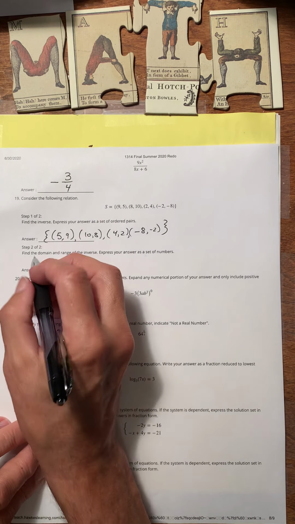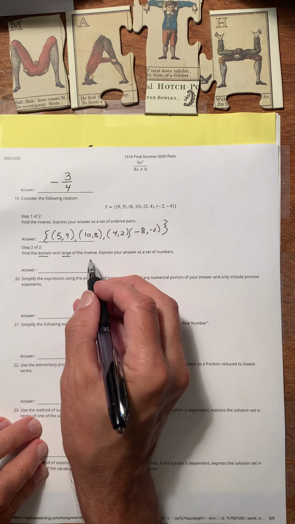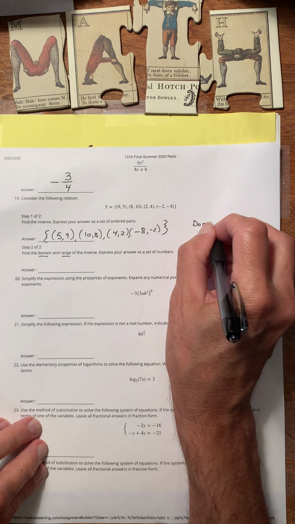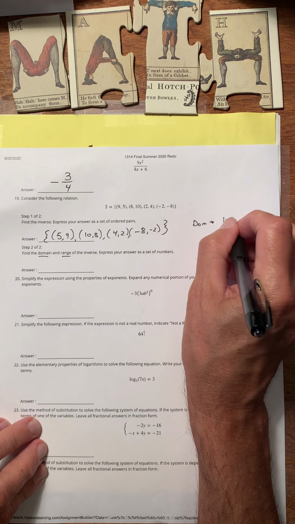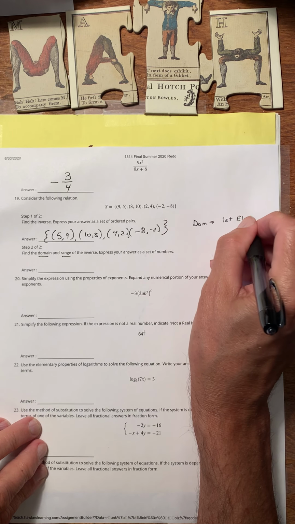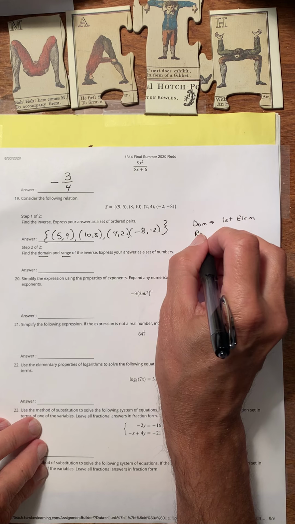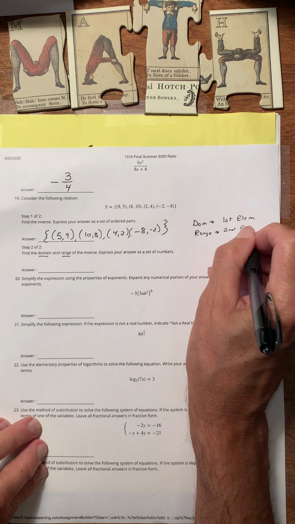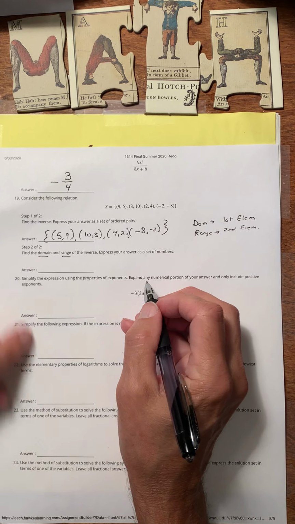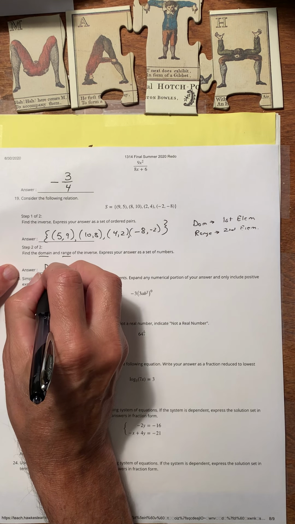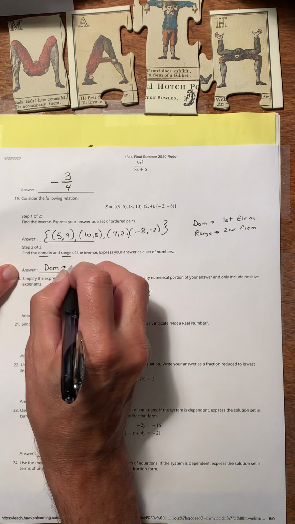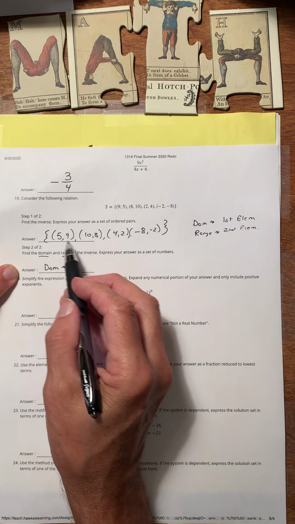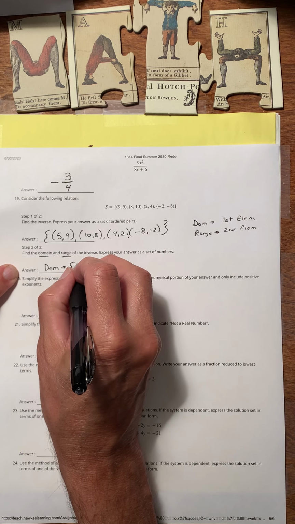All right, find the domain and range of the inverse. Remember that the domain means the set of first elements. Range, the set of second elements. So my domain is the set of first elements: 5, 10, 4, negative 8.